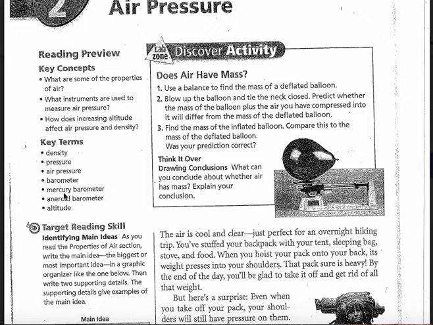And then these are the key terms that they want you to know. So density, pressure, air pressure, barometer. And then there are 2 kinds, a mercury and an aneroid barometer, and then altitude.